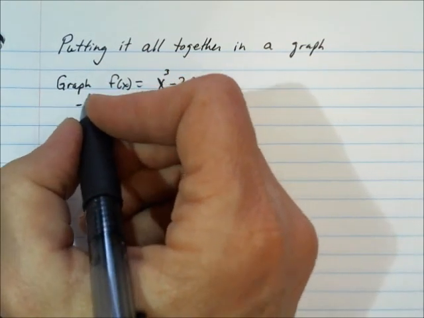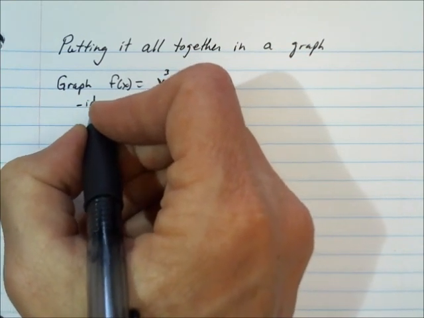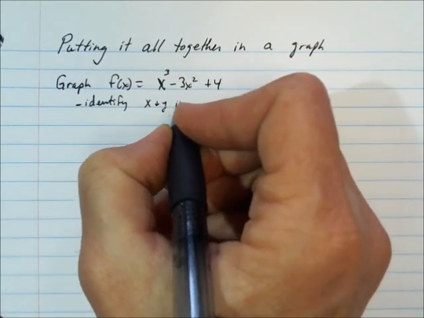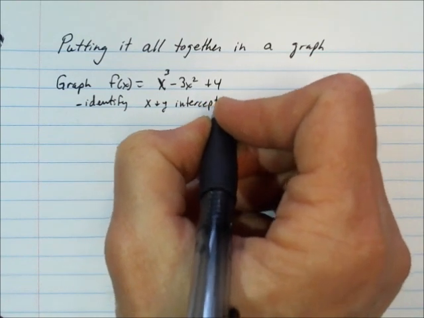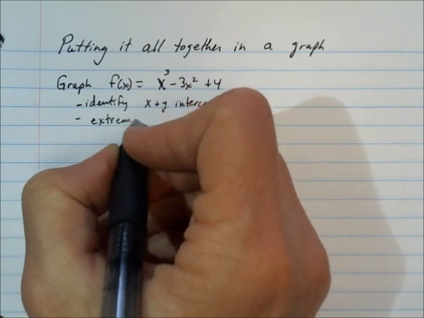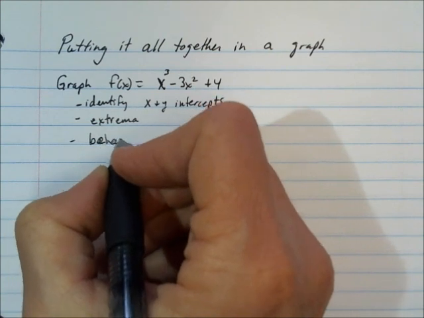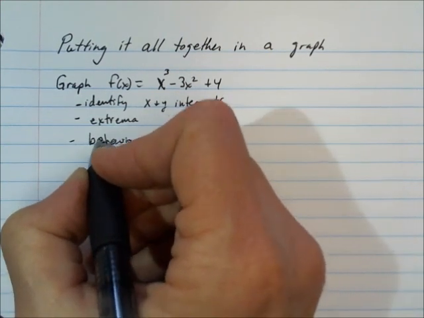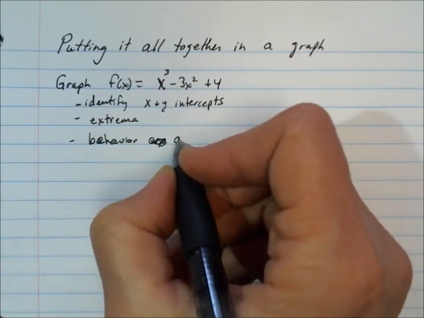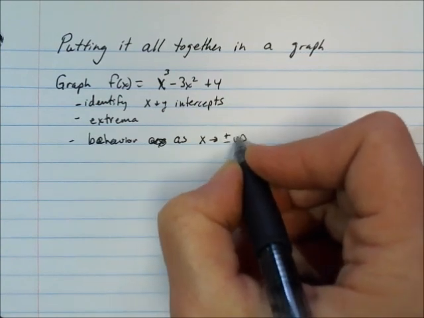And I would like you to indicate some things on this graph, like the x and y intercepts, extrema, and the end behavior, which is the same thing as x approaching positive and negative infinity.